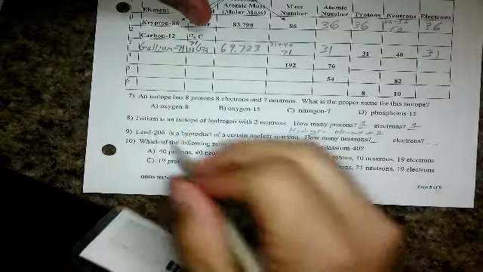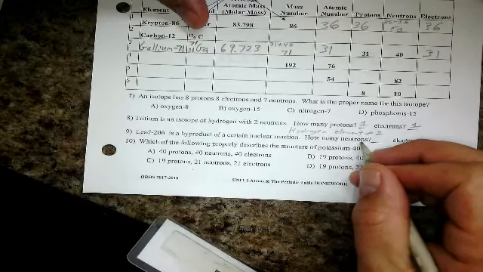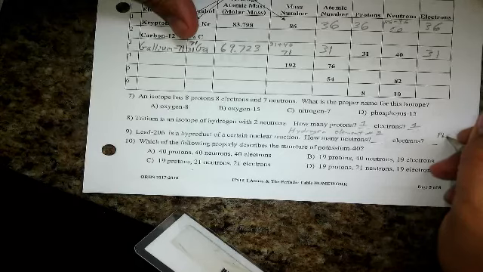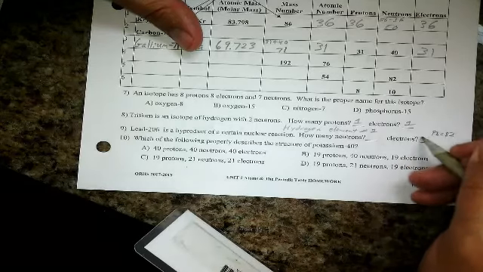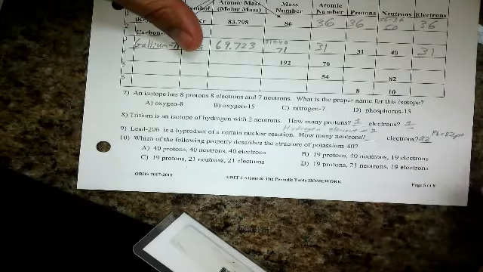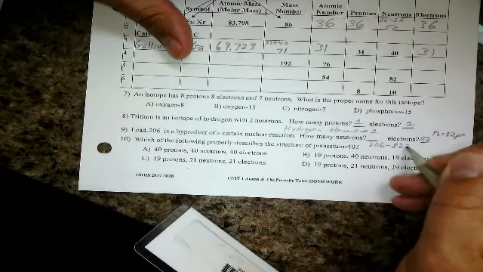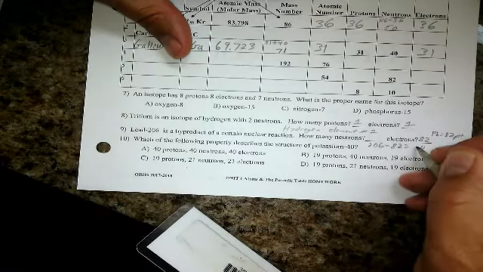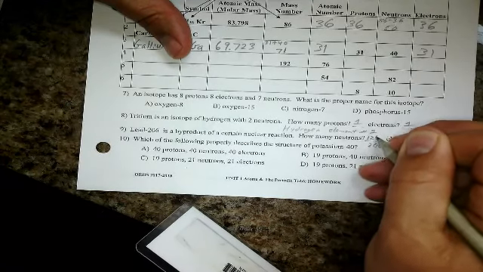So let's look at number 9. Lead 206 is a byproduct of a certain nuclear reaction. So how many neutrons does lead have? Well, first we have to figure out that lead is element number 82. Well, that's how many electrons it has. So that's how many protons it has. So what are we going to have to do? Subtract 82 from 206. And that gives you 4. And that gives you 12. So your answer would be 124. Okay? So that's the front part.